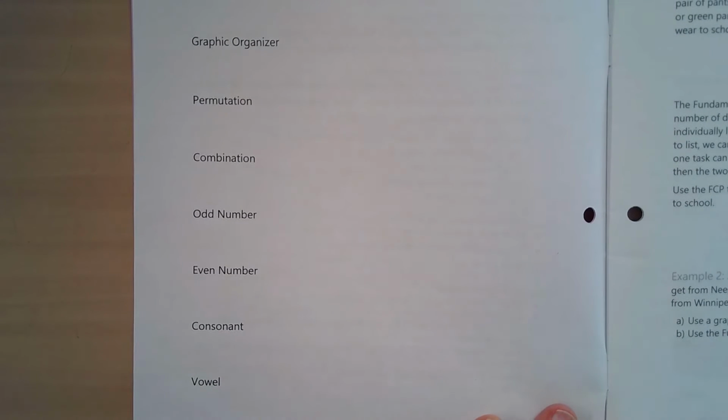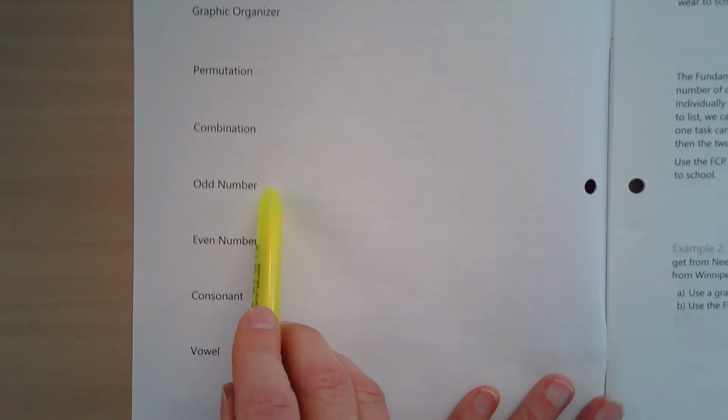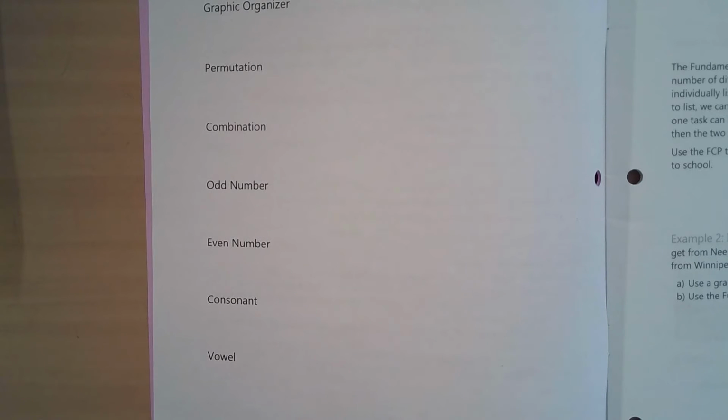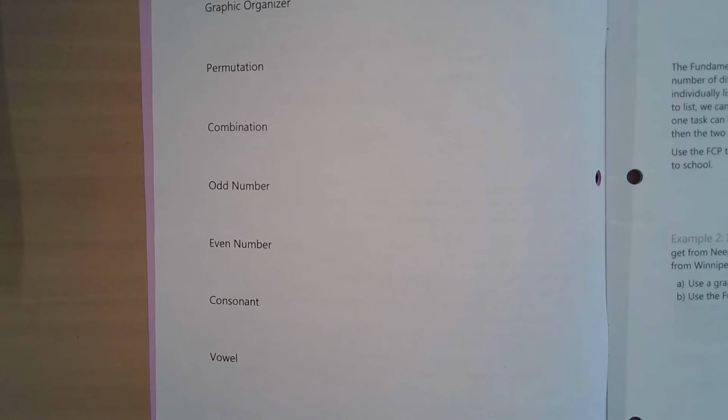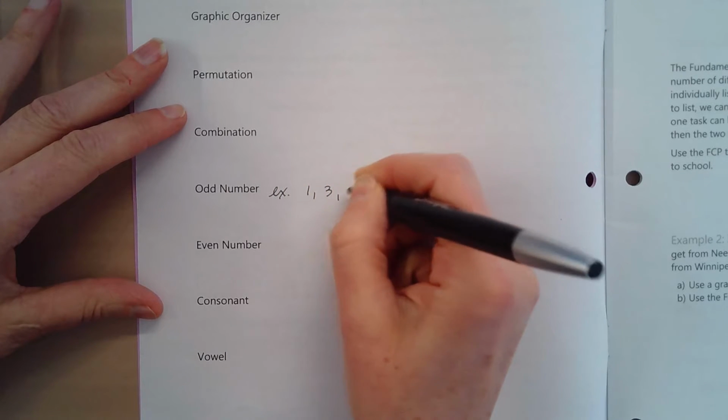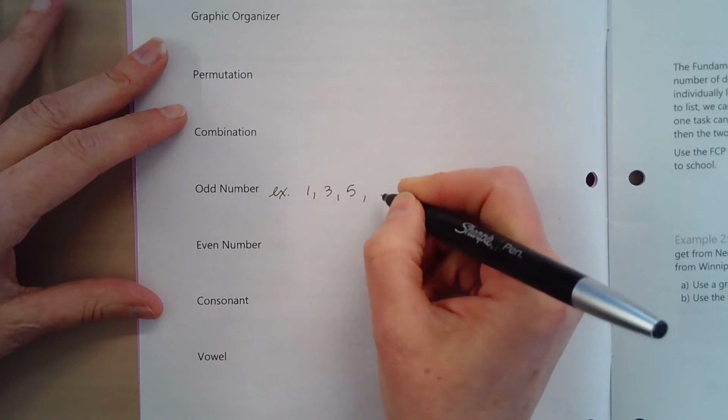Maybe what I'll do right now, just quickly, does everyone know what an odd number is? What's an odd number? Yeah, 1, 3, 5. These are examples, right?